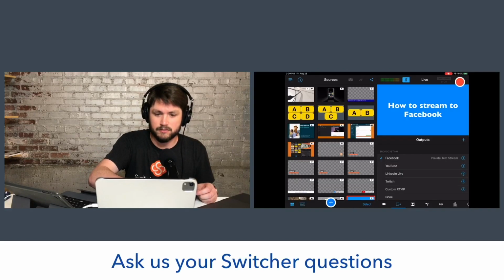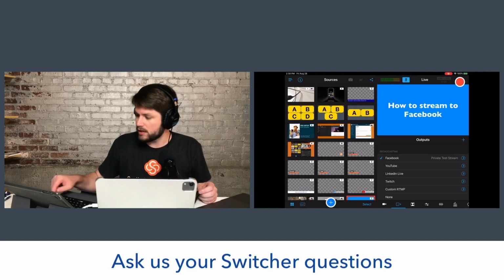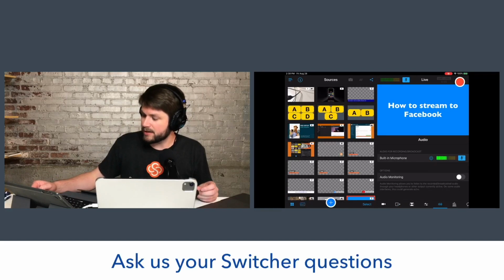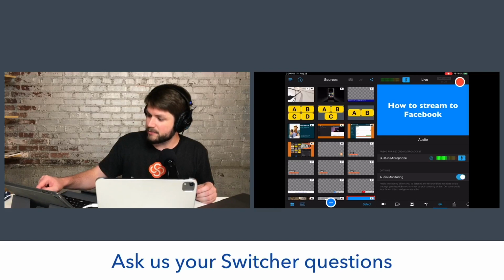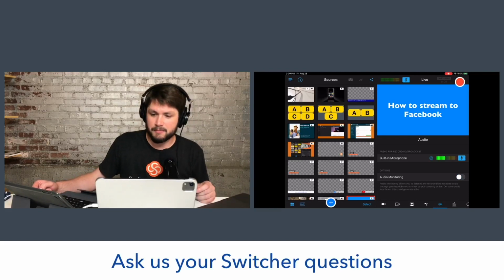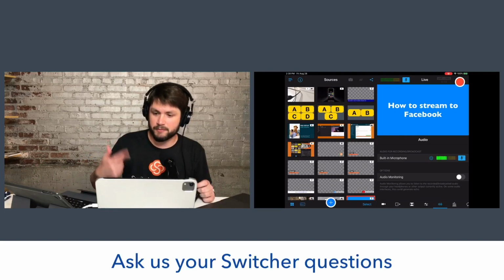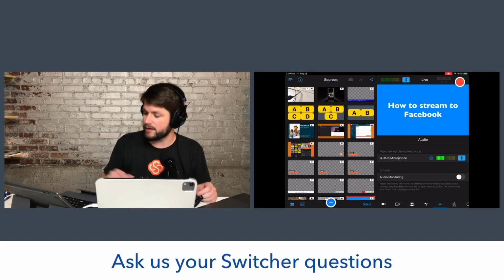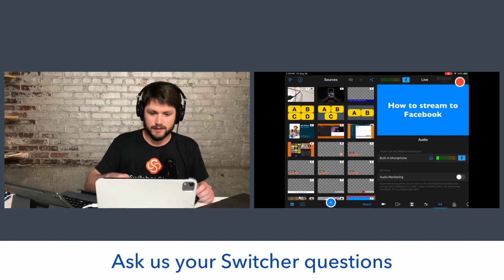Let me do this for you. I'll go 1, 2. So the audio tab down here, you can see it lit up blue. There's audio monitoring. This one's disabled. You can enable it, and then of course just disable it. And if you disable it, it'll stop you from hearing your own voice. So that's a way you can definitely do that.